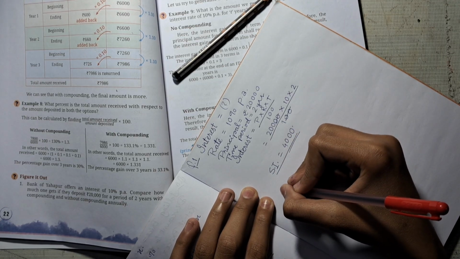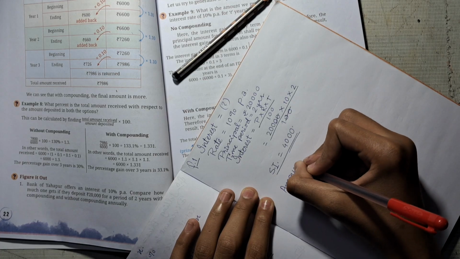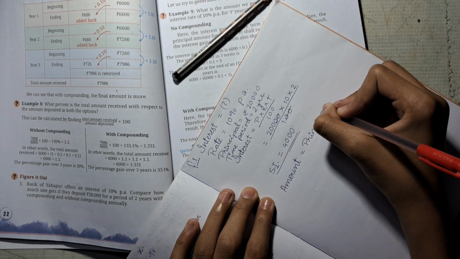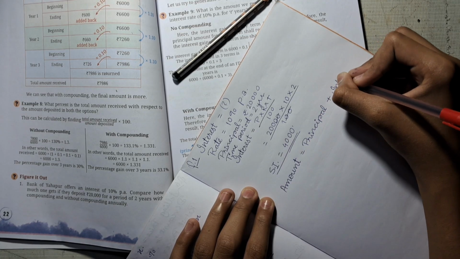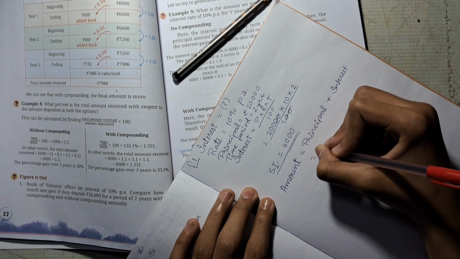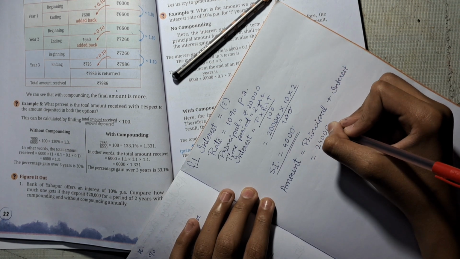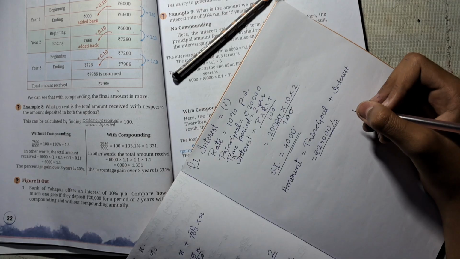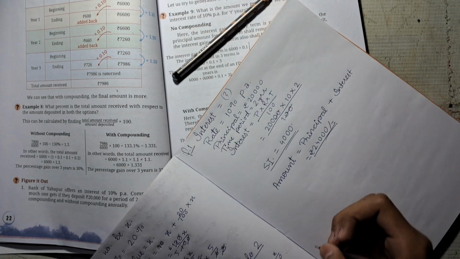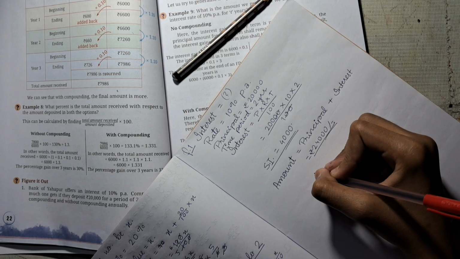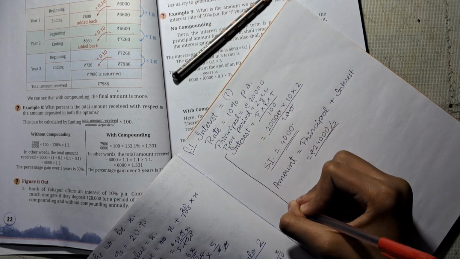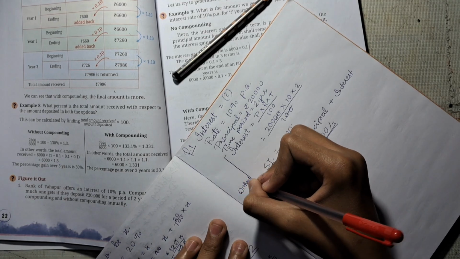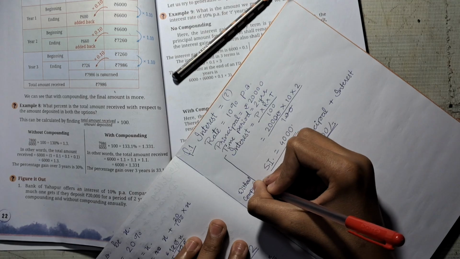So our amount is equal to principal plus interest, which is equal to 24,000. Okay, and this is all about without compounding annually.